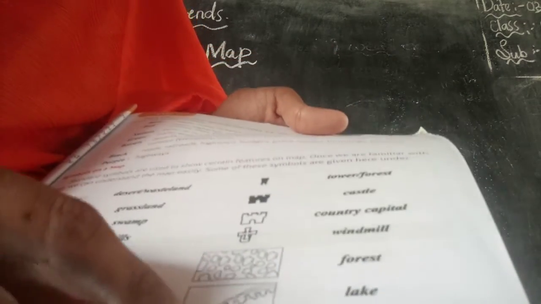And here you can see now, just look at the last second symbol, how it is. This symbol tells us about reefs. And at last, you can see the shape of the last symbol. And this symbol tells us about a canoe. What does it tell? It tells us a canoe. So like this, these are some of the symbols of the map.